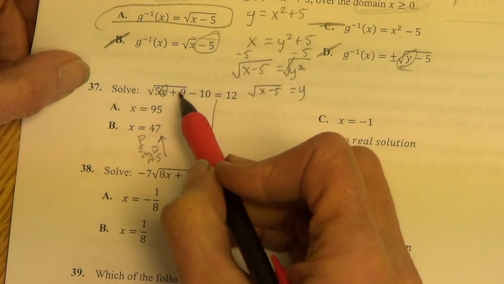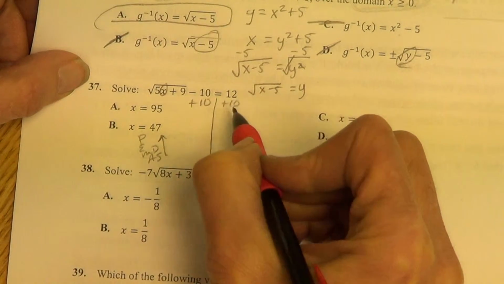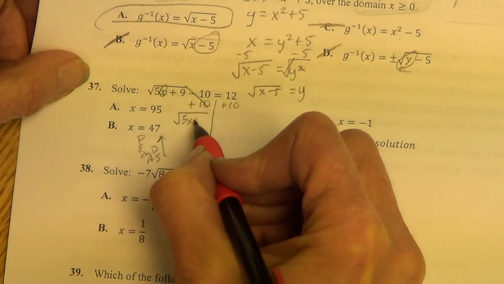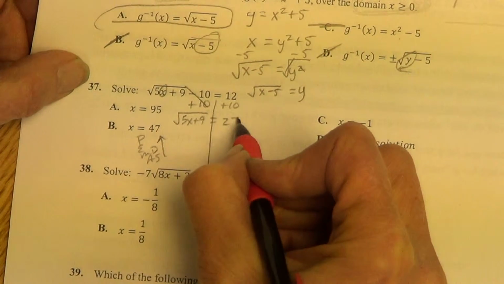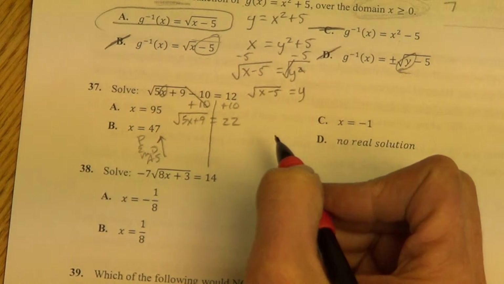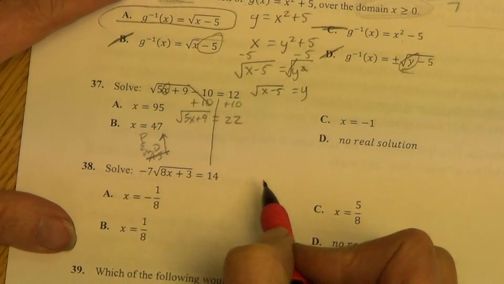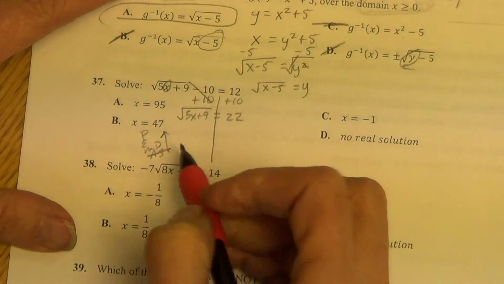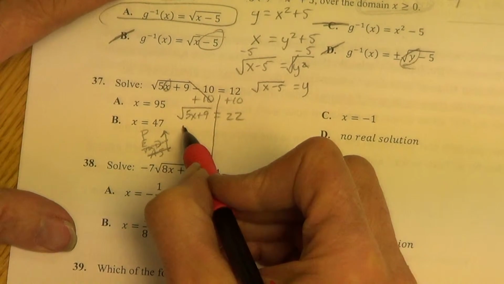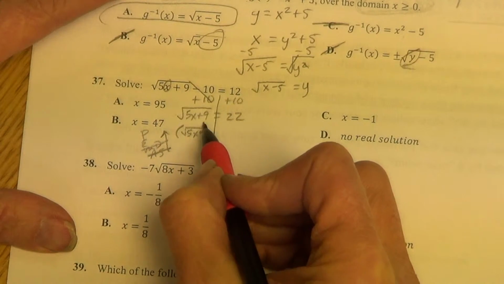Outside of the restriction, we have a minus 10. We would add 10 there. Wipes out. We have square root 5x plus 9 equals 22. Now we've added and subtracted. There's nothing to be multiplied or divided out here. We're up at exponents. We have to get rid of the square root. To get rid of square root, we actually need to square it.